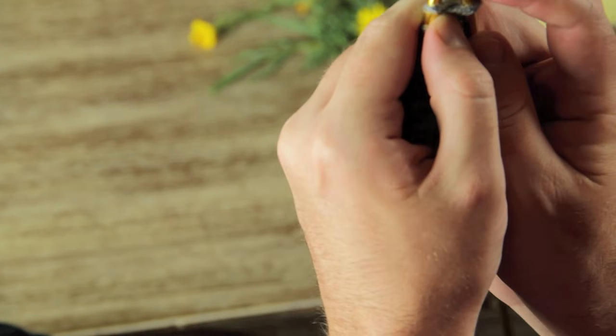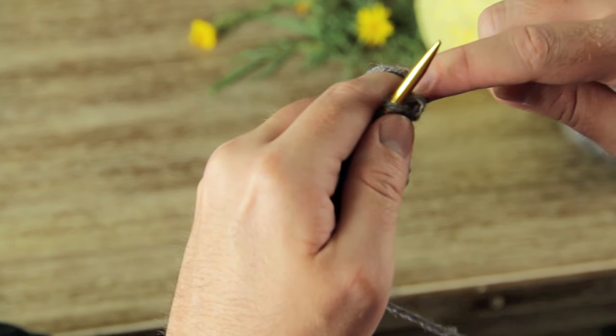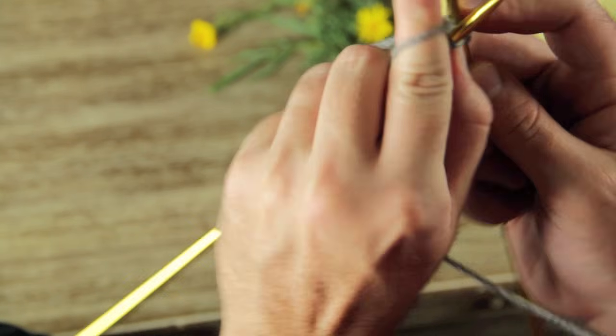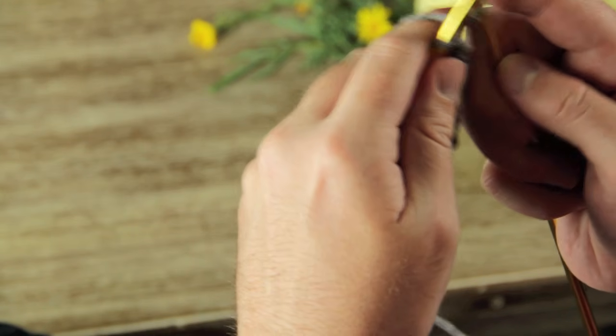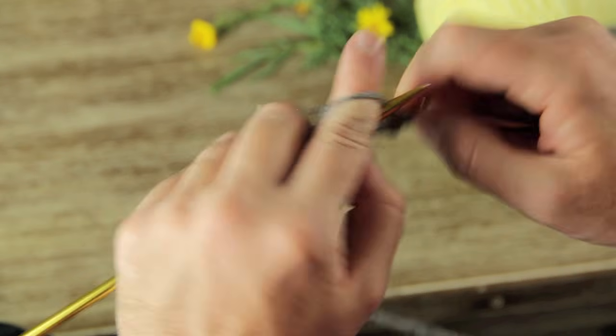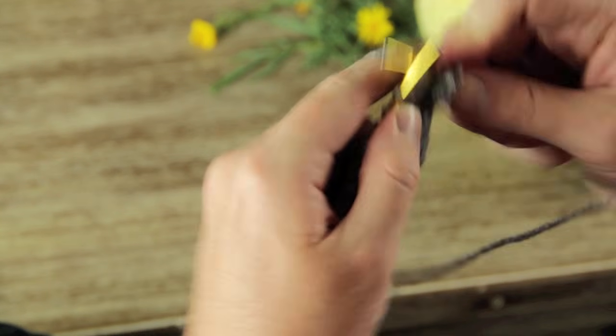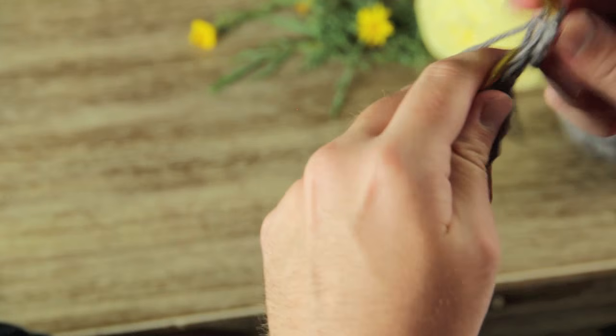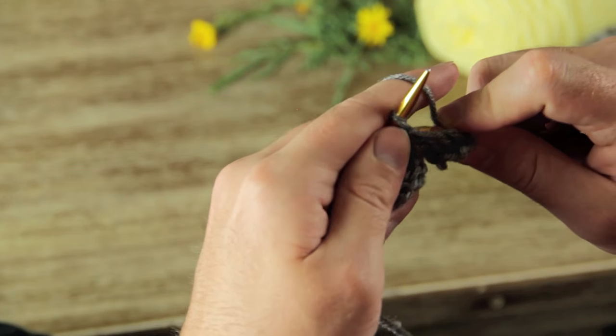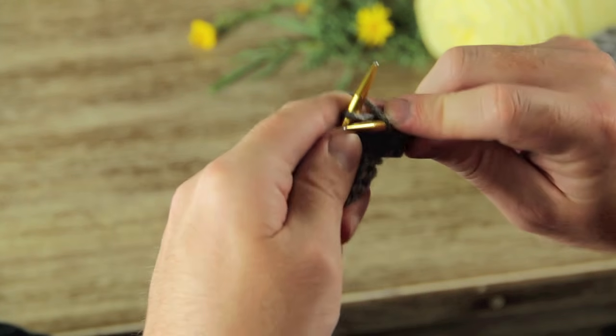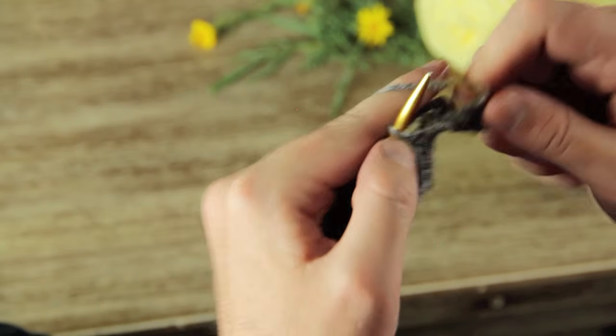And here I'm going to be speed purling. So if you don't know how to speed purl, again, I have a tutorial that will show you how to do that. But again, you can use whatever method you're comfortable with. You just want to purl the entire row.